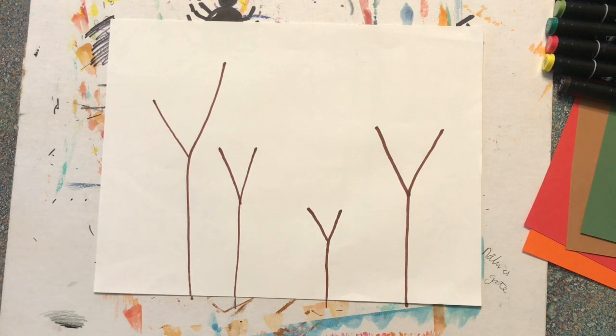Now the second part of our drawing, and remember, you can pause and stop this video or rewind anytime you need. So if you need to stop and catch up, go for it. Hit the pause button. So our second step for our Y trees is we're going to create more branches. So think branches as arms and more Y shapes.